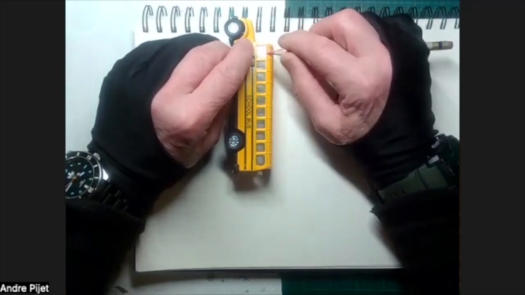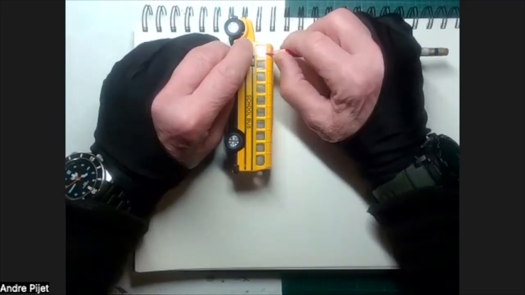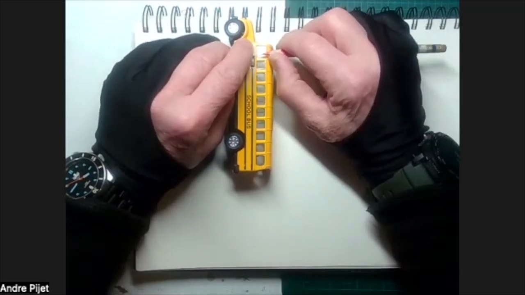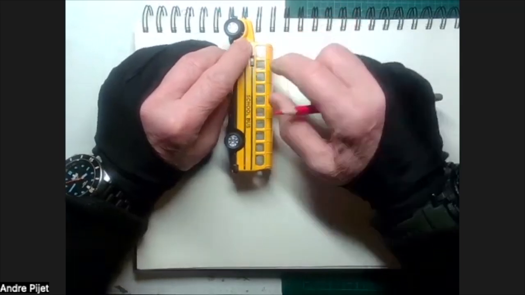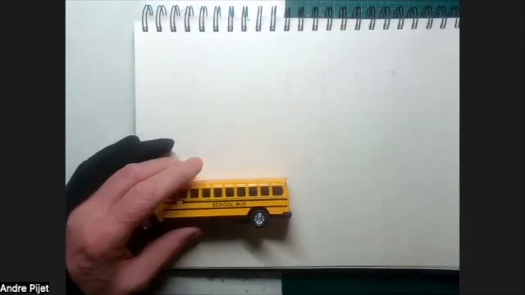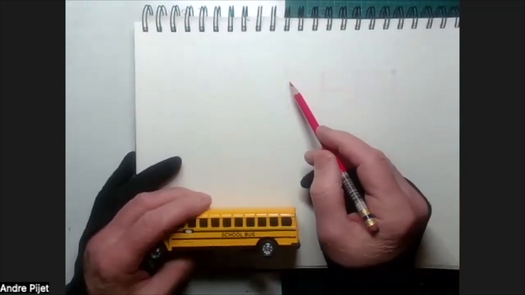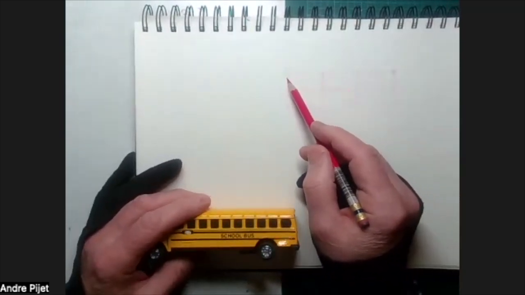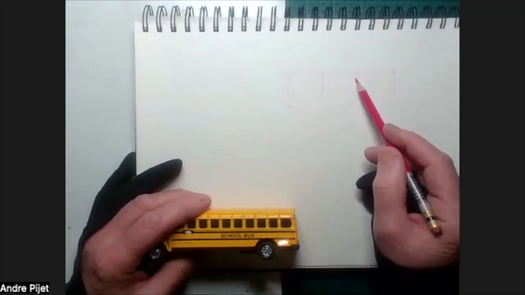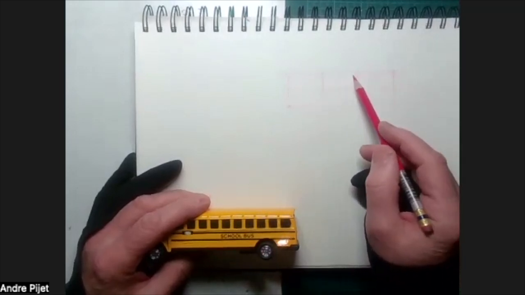Donc, je regarde cette partie-là du toit, c'est à peu près 1, 2, 3. Autrement dit, on peut diviser cette partie en 3. Vous pouvez le faire intuitivement aussi.